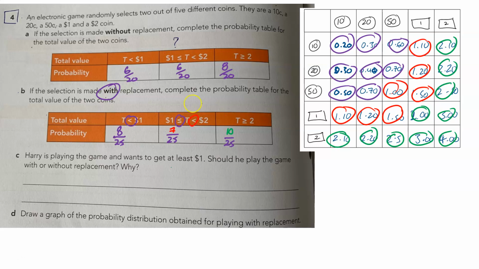So we're going to take this one and that one and add them to that one and that one, because they're the results that end up with you having $1 or more. The only problem is we aren't going to know what they are. No, we are going to know what they are. So what we can do is add them together.